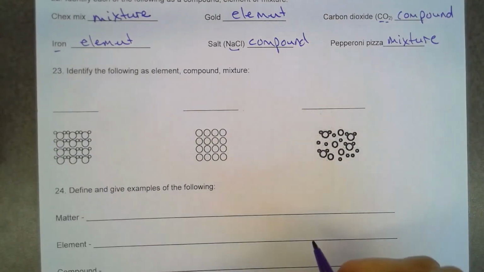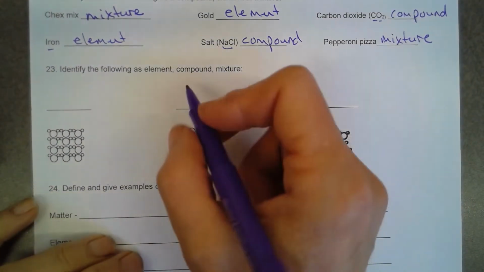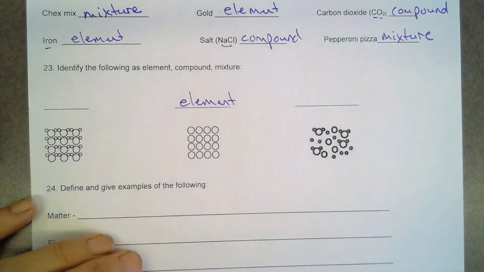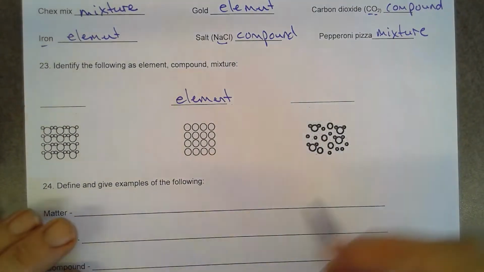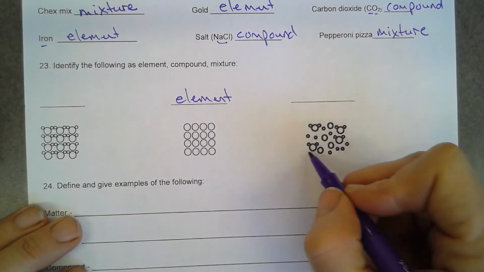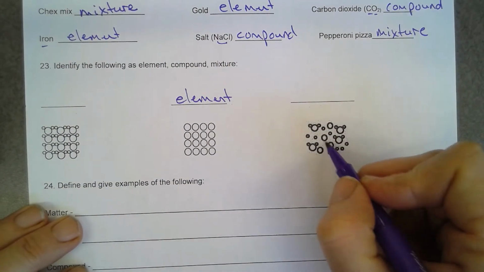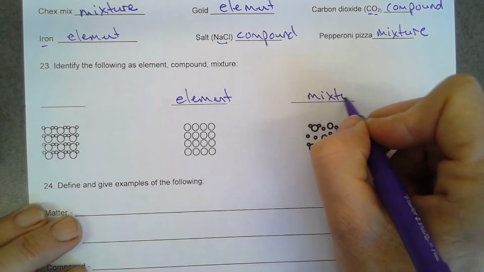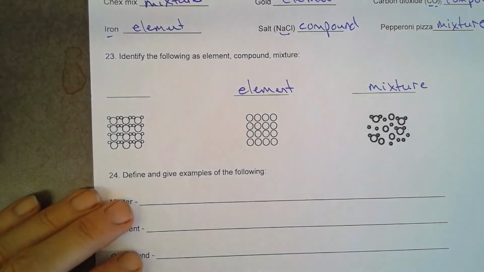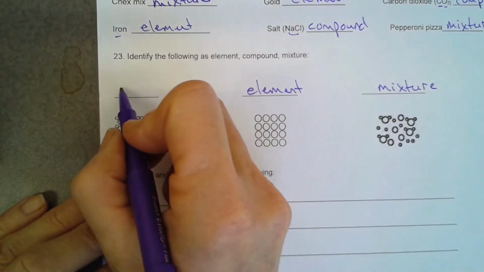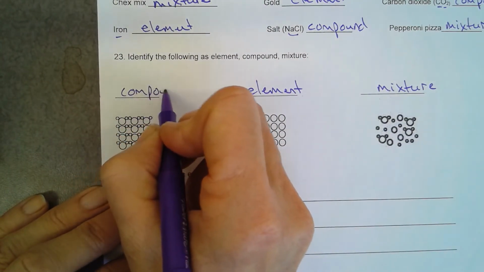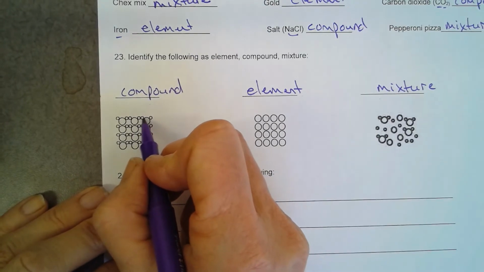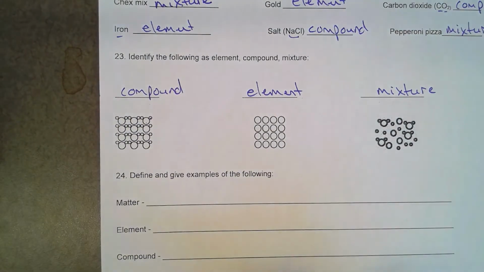So now let's look at visuals. I'm going to start with this one. This one's the easiest. That's an element. It's all of one of the same thing. This has a bunch of different things and they're not chemically combined together. So this is going to be my mixture and this is going to be my compound because they are chemically combined and there's 2 or more. I've got these 2 little dots and then the 1 big one.